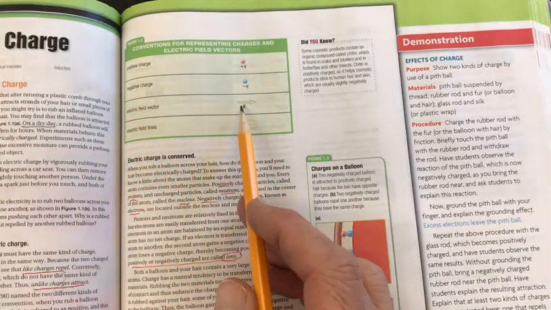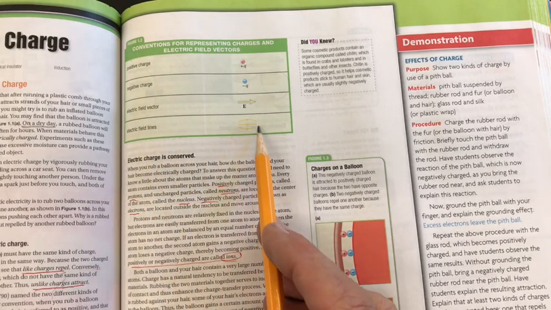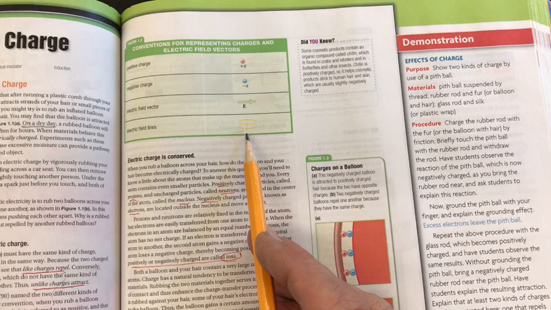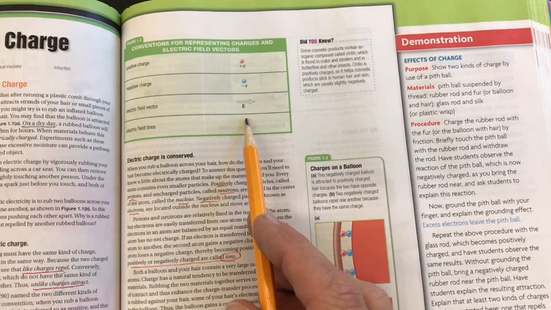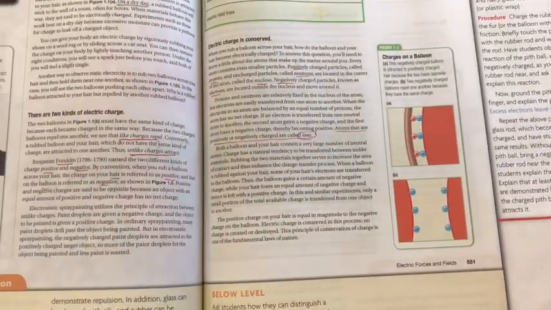And electric field, this is the direction of the force. And this is when we have a bunch of field lines, we can show that. You might not be able to tell, but you can look in your own book. There's little arrows on here trying to show the direction of the charge or the field.